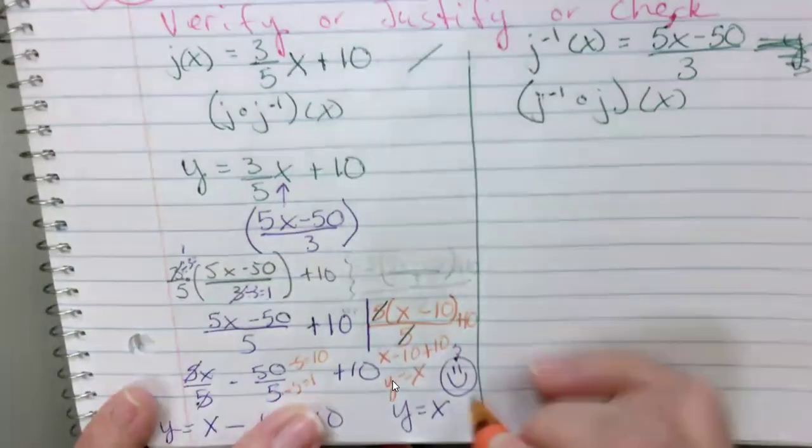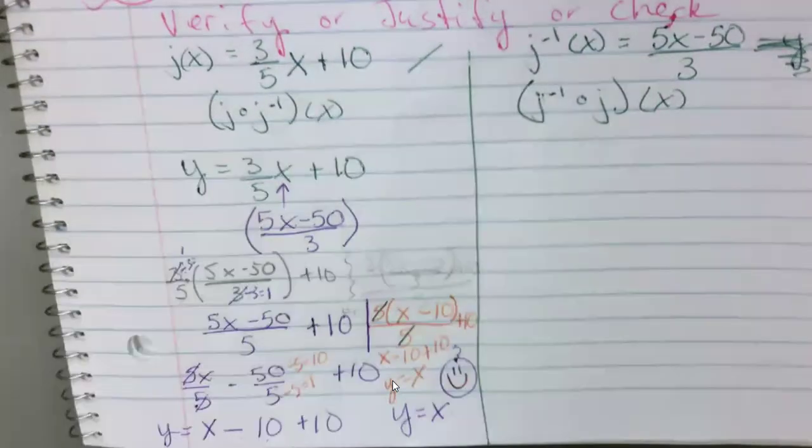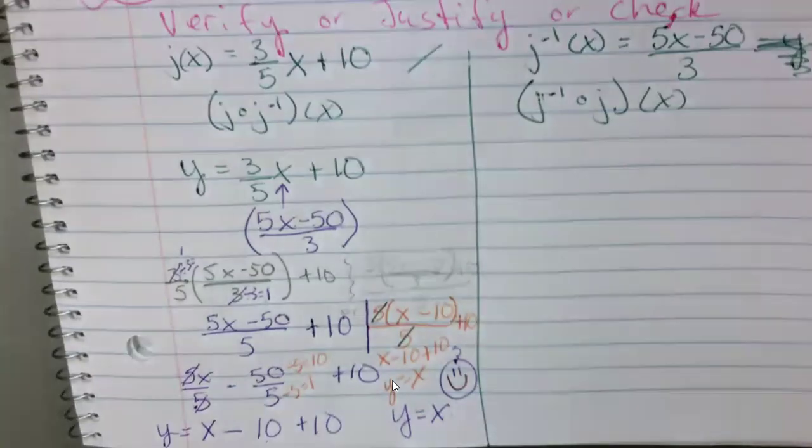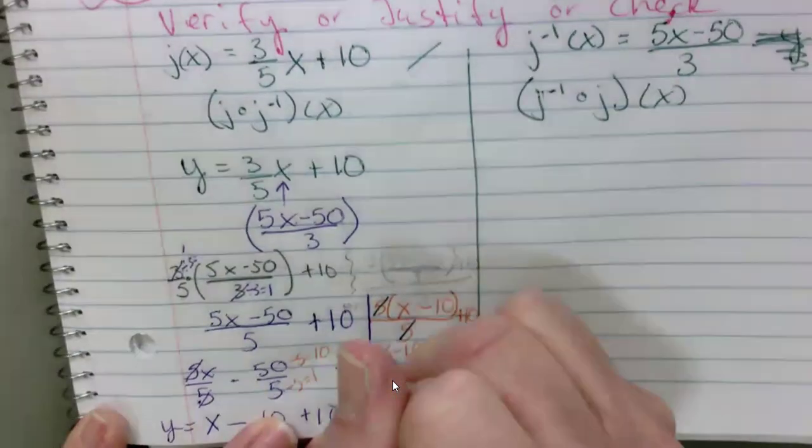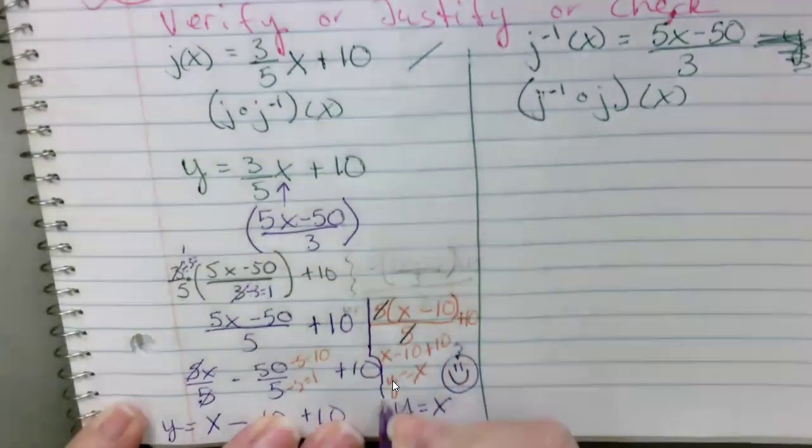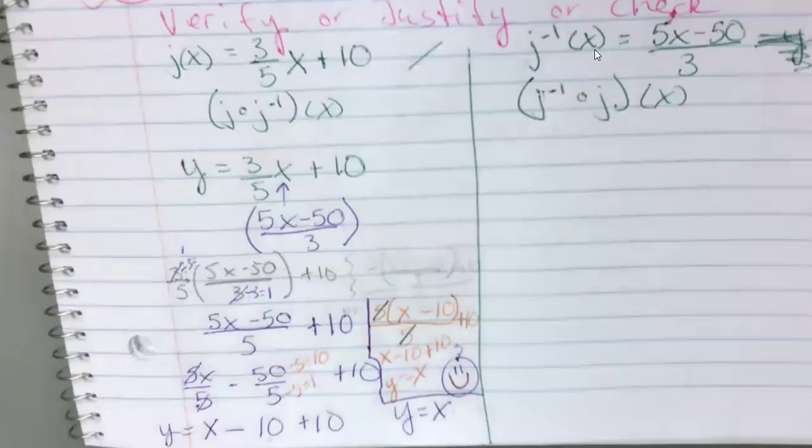And so again, still a smiley face, right? Just 2 ways to do it. Maybe I should box that off. There you go.